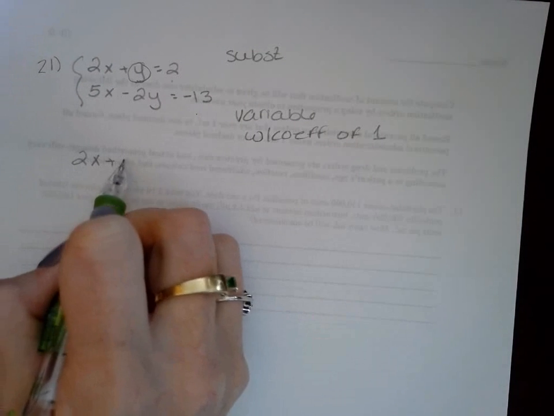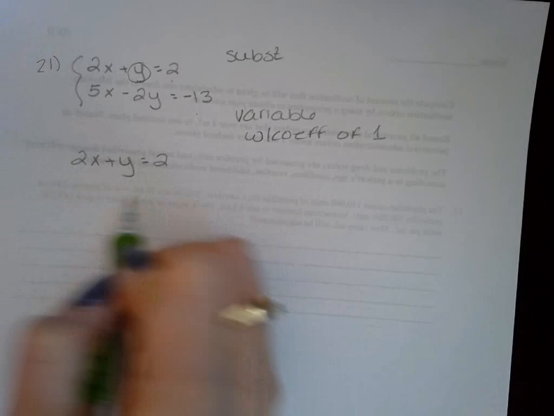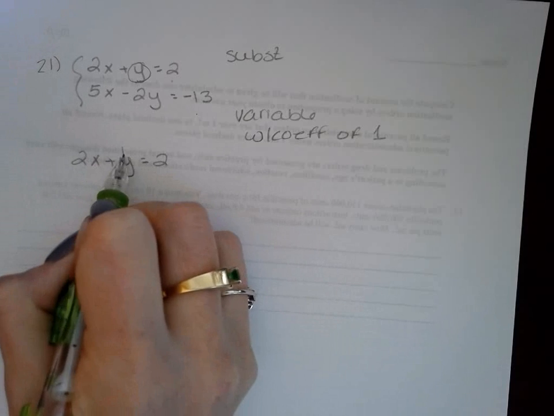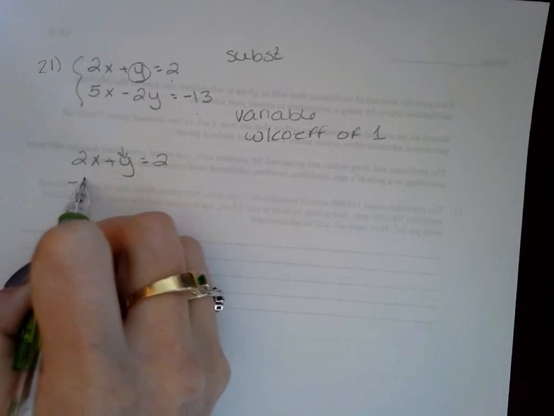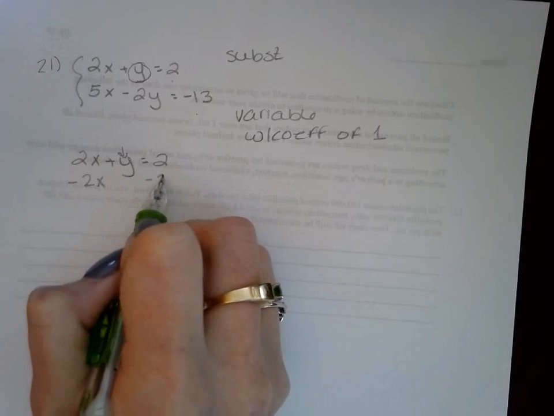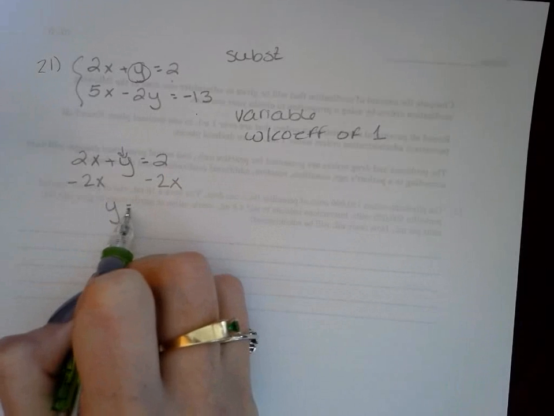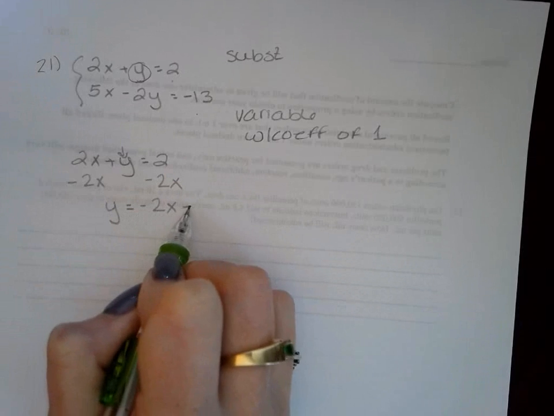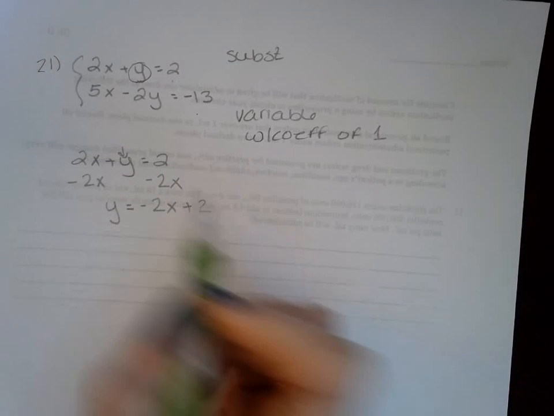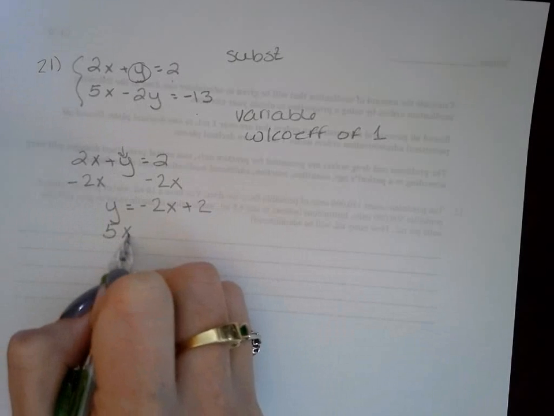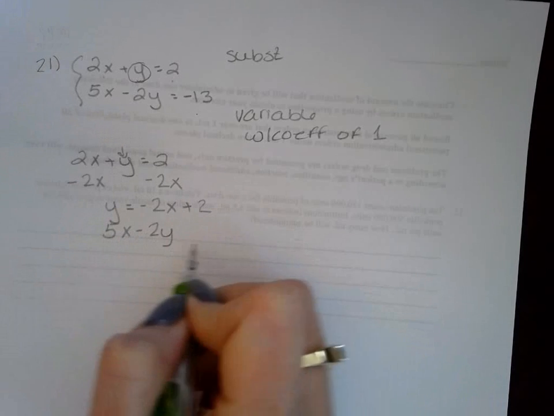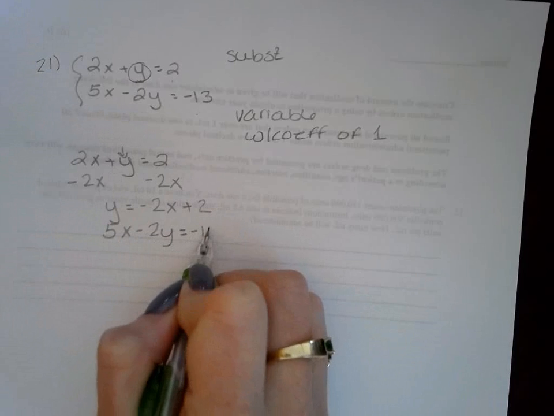So to show you what I'm doing, I'm pulling this equation out: 2x plus y equals 2. We want y by itself. So I'm going to take 2x away from this side and 2x away from this side. So we are left with y is equal to -2x plus 2. That's one equation. And our second equation remains unchanged: 5x minus 2y equals -13.